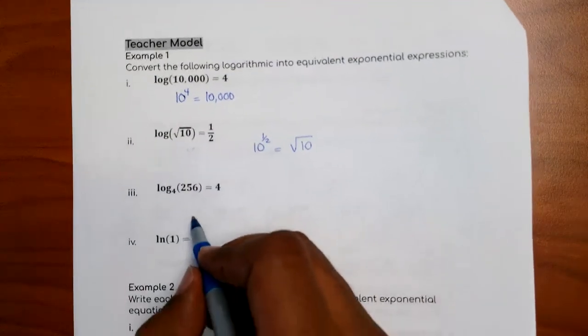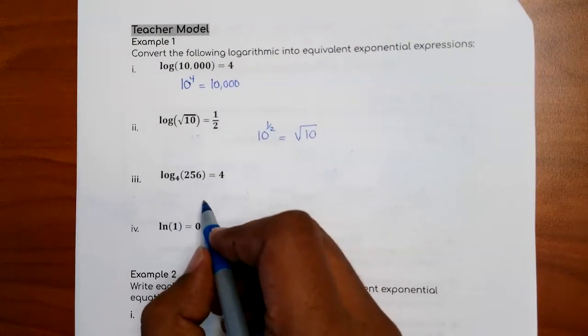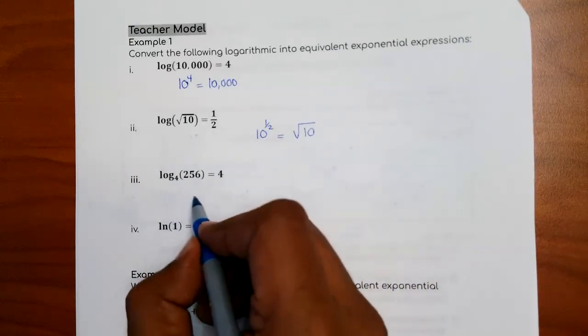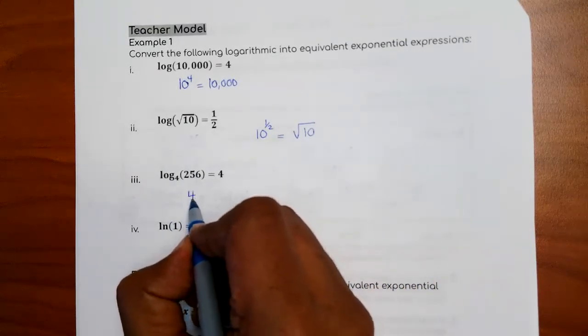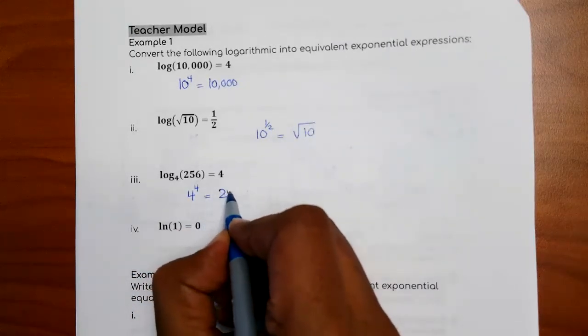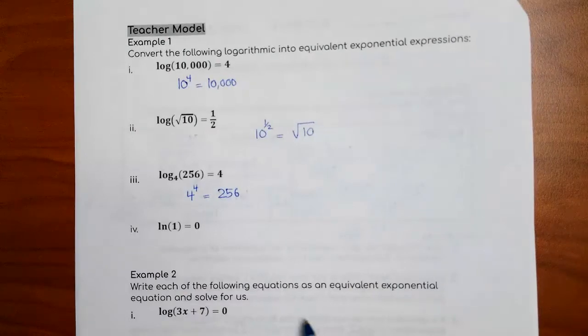Again, if you have log base 4 of 256 equals 4, then you can rewrite this as 4 exponent 4 is equal to 256. And you can see that 4 times 4 is 16, 16 times 4 is 64, and then 64 times 4 is 256.